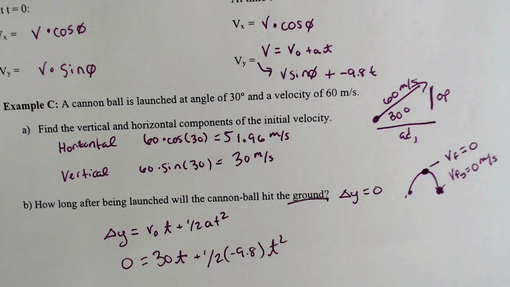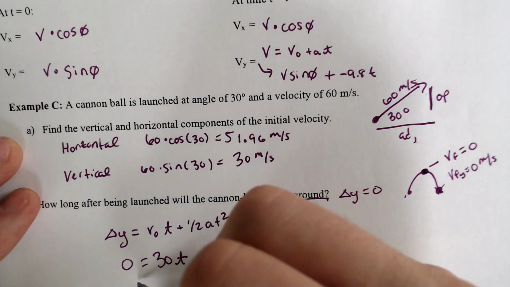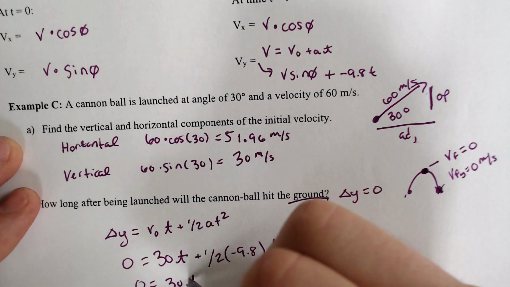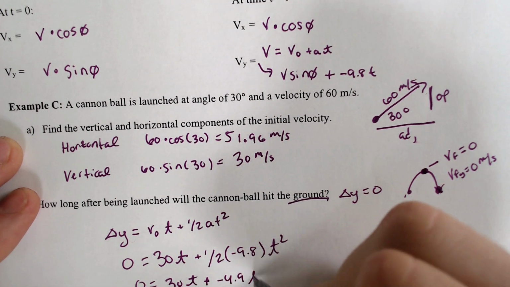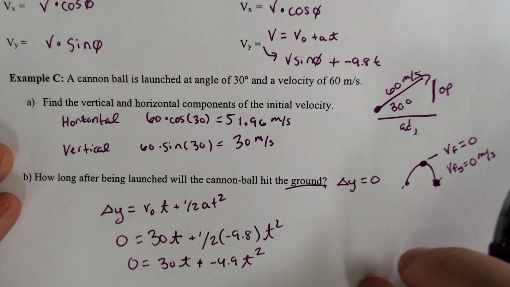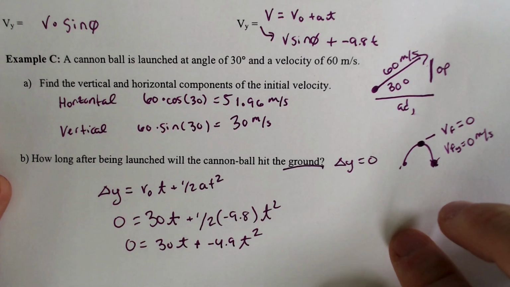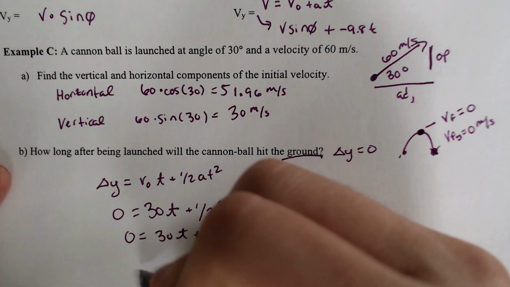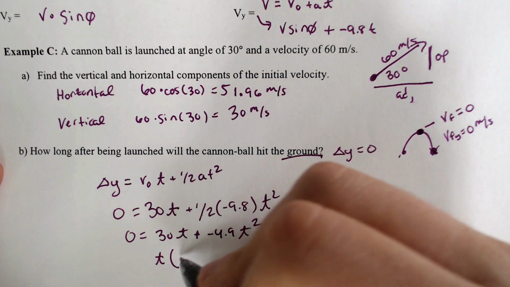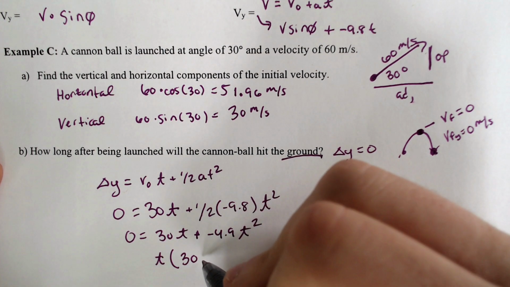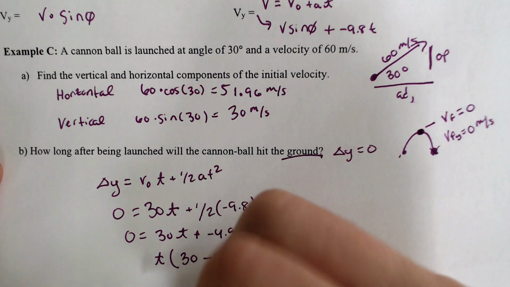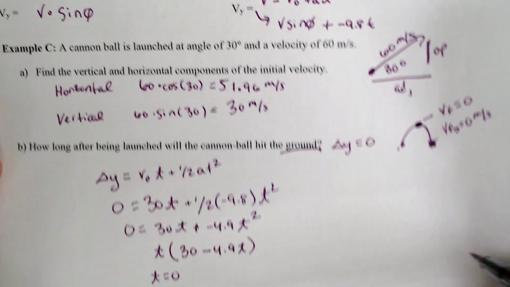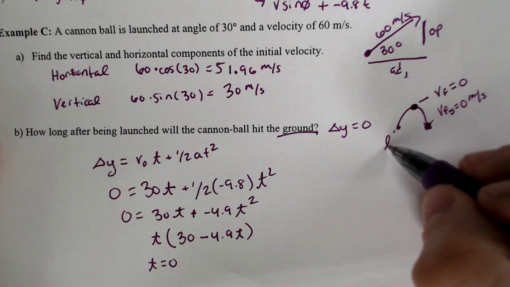All right? So with that in mind, you get 0 equals 30t plus negative 4.9t squared. You can either use the quadratic formula, graph, or factor in this case. You could factor out a t, and you'd be left with t times (30 minus 4.9t). If we solve for that, you get a time of 0, which makes sense. It was on the ground at t equals 0.